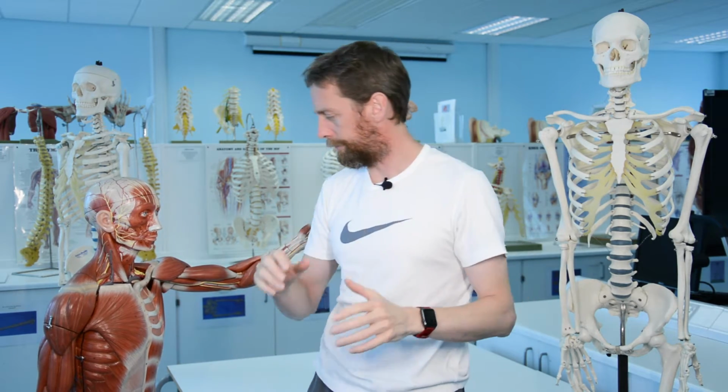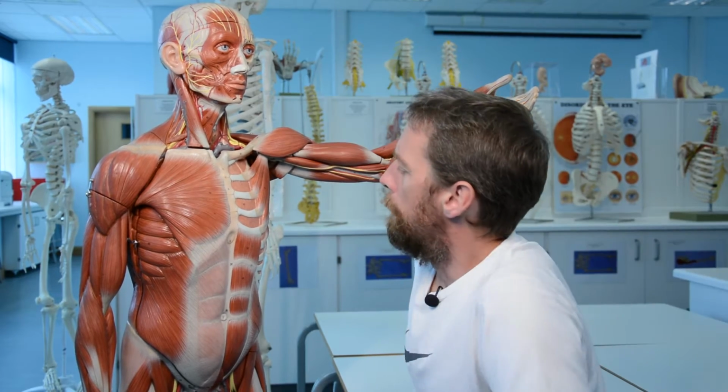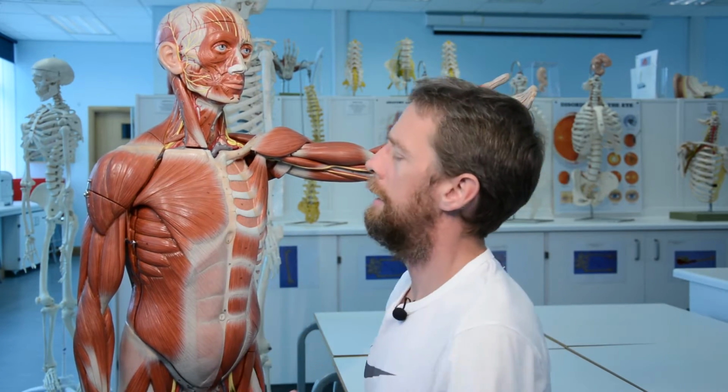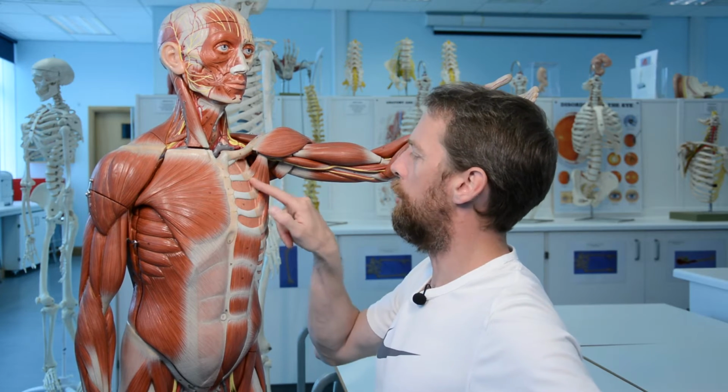And the anatomy here is quite neat and it's quite useful, so it's well worth covering. So, costal refers to the ribs, so when we're talking intercostal, we're talking between the ribs.